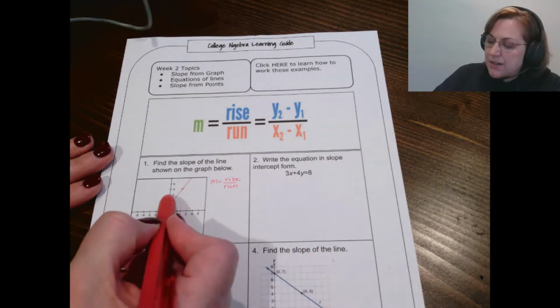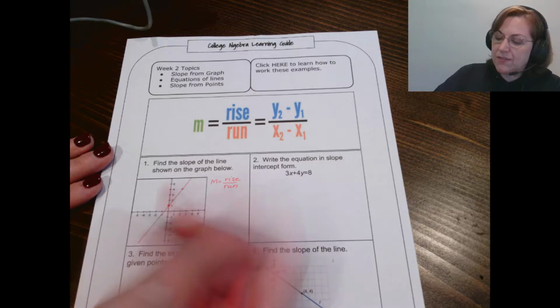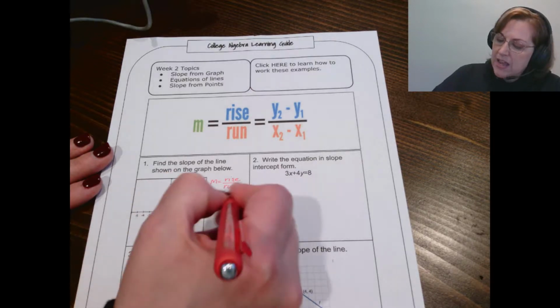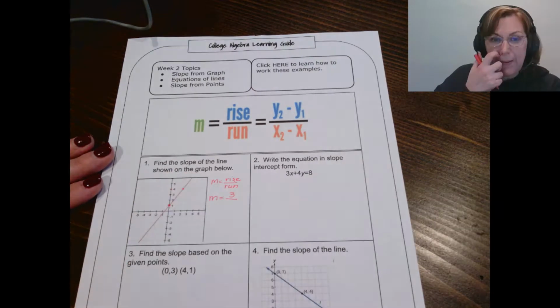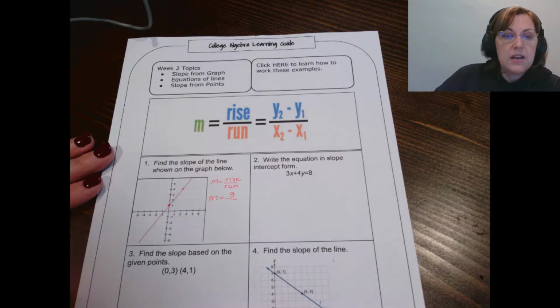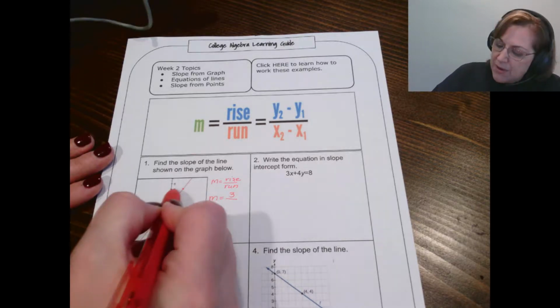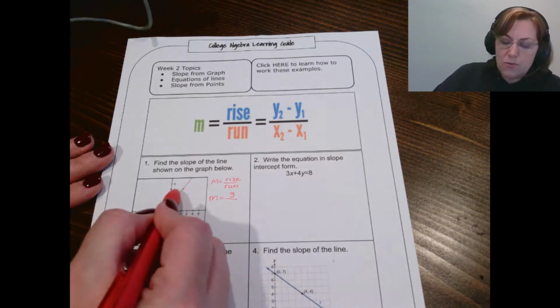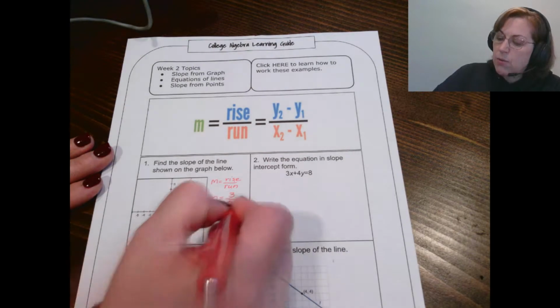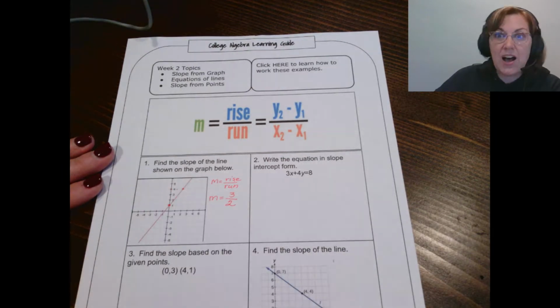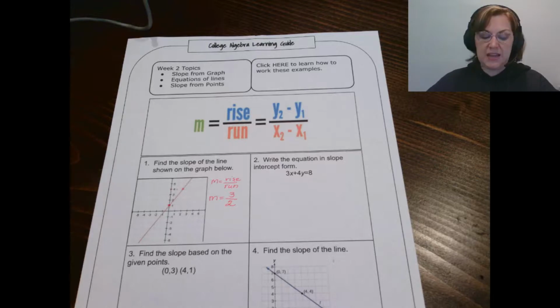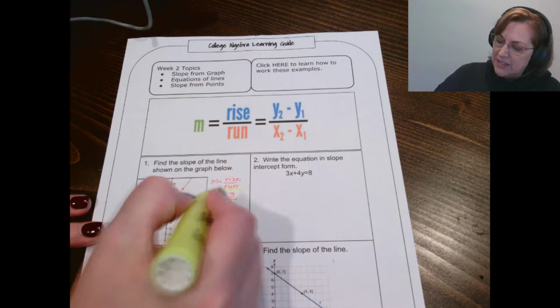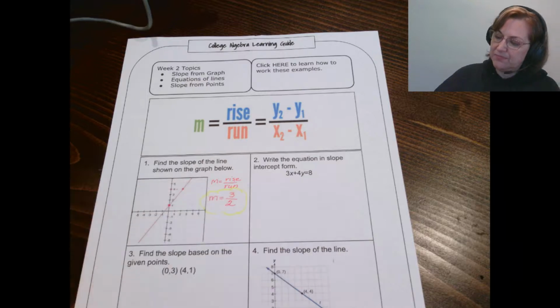Well, in this case, I'd have to rise 1, 2, 3. I'd have to go 3 up. And because I had to go up, that's a positive 3. And then from there, I would have to run to the right, 1, 2. Now, if you have to go to the left, obviously that would be a negative 2. And if you have to go down, that would be a negative 2 as well. But this, for now, is my slope.